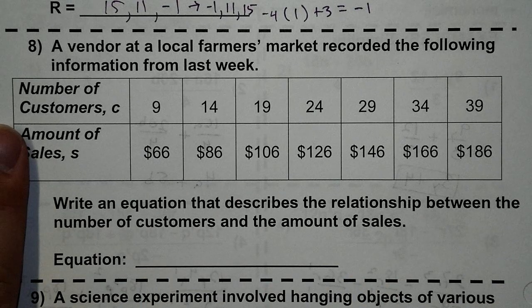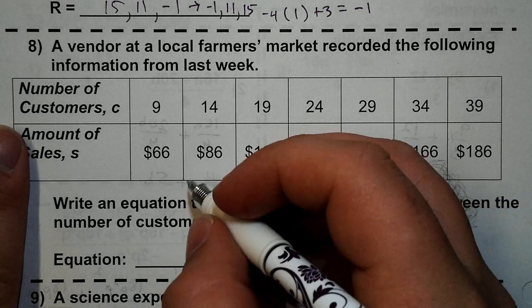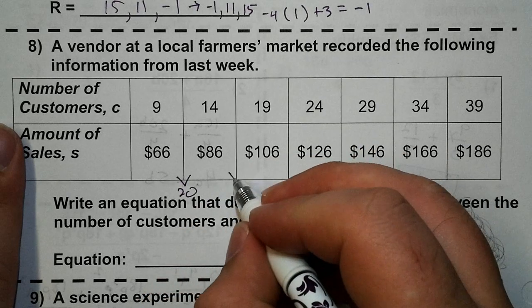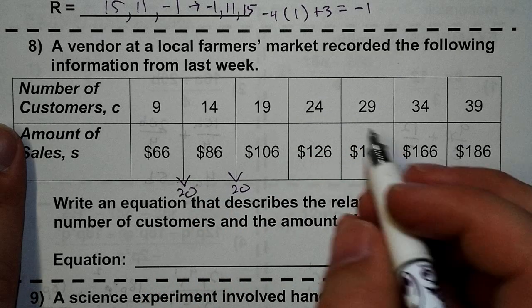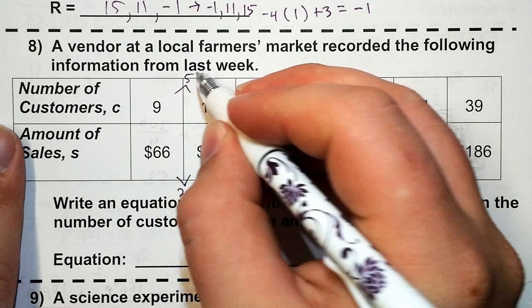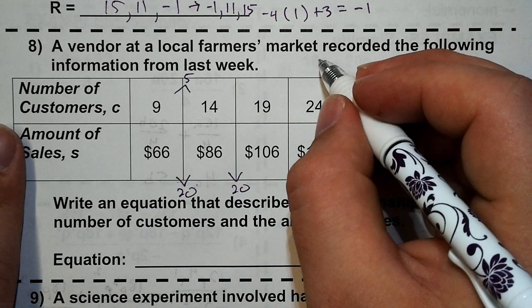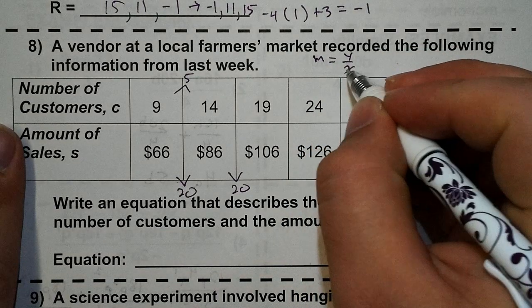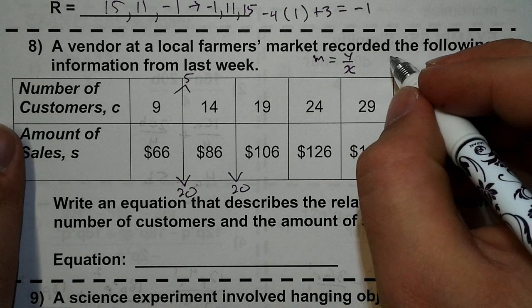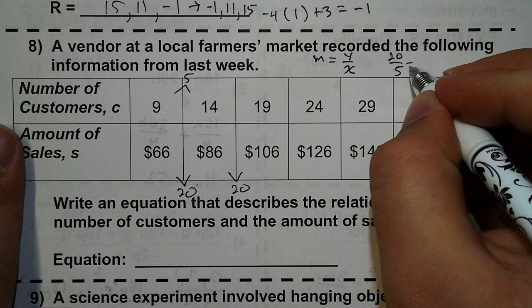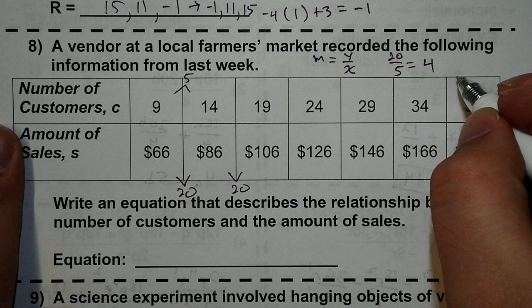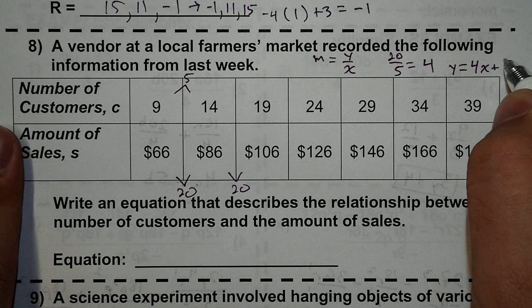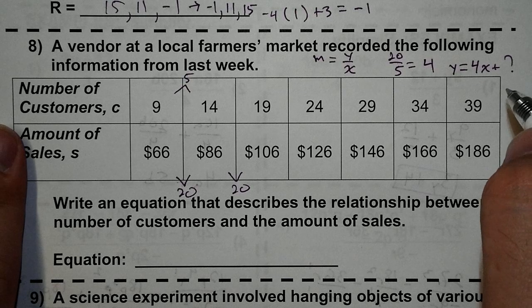Alright, so I'm going to work this out both ways. You only have to work it out one way. The change in y's, this goes up 20 each time, 20, 20, and it's consistent all the way through. Changing x's, it goes up 5. Remember, our slope is change in y over change in x, right? So it's going to be 20 over 5, which reduces down to 4. So y equals 4 times x plus whatever. We've just got to find the intercept.